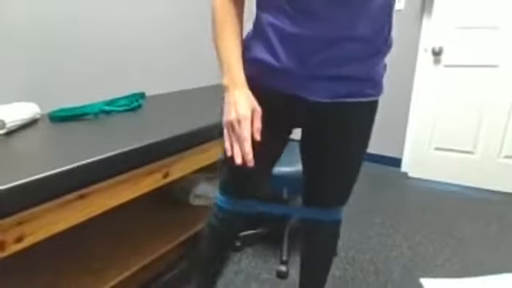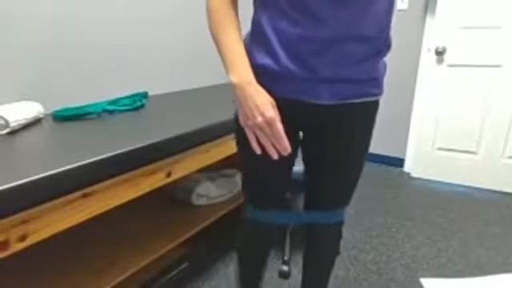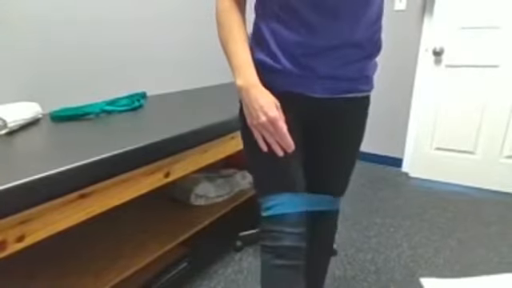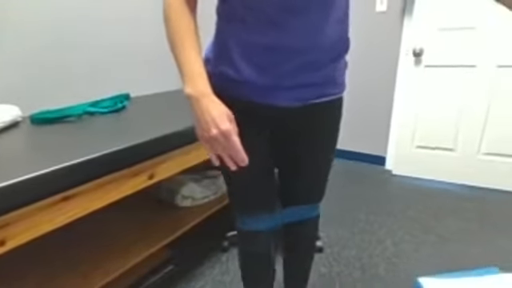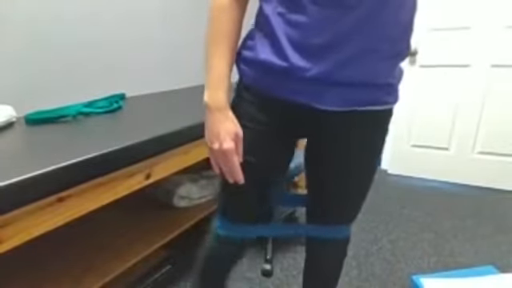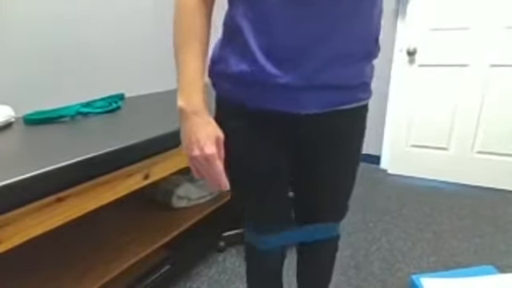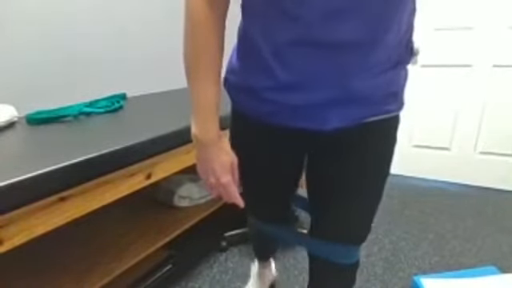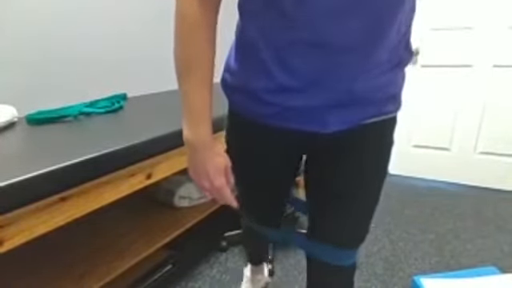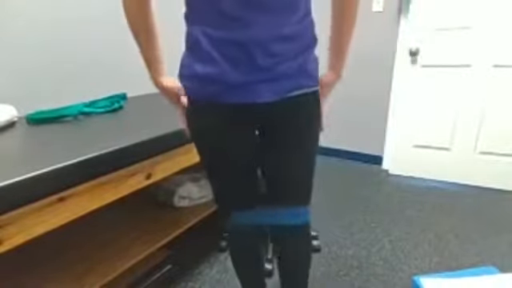Okay, so you're going to go out to the side. You're going to go forward. So we started with abduction, flexion, and then we're going to go into extension. So we're working all those glute muscles, hip muscles to better stabilize at the knee and to prepare for surgery.